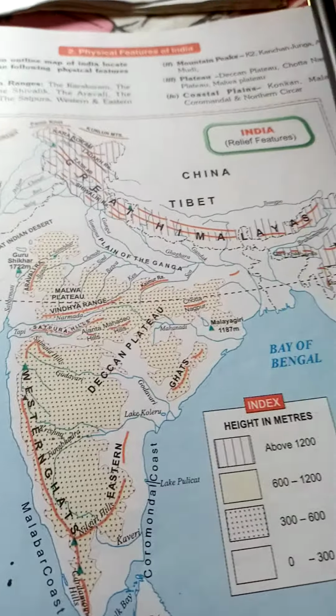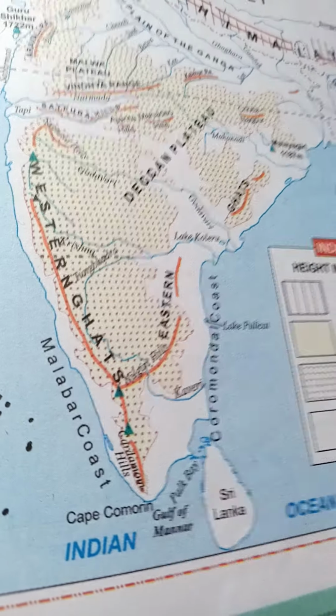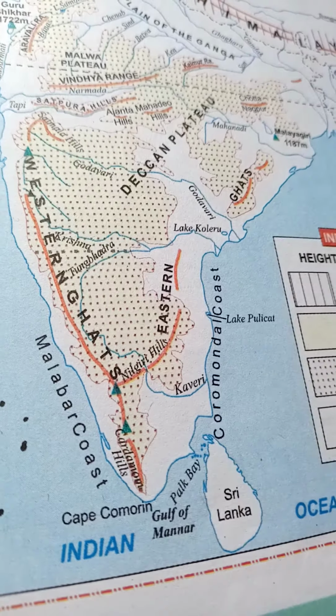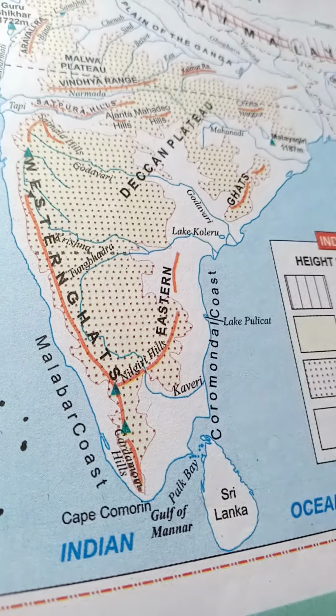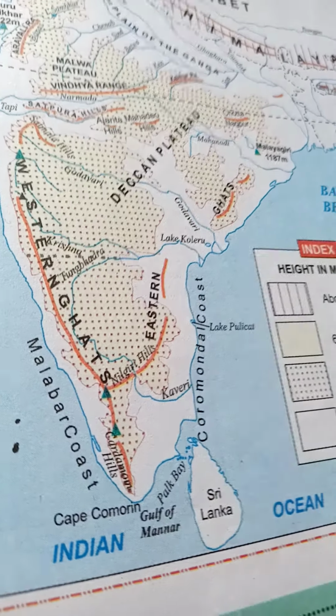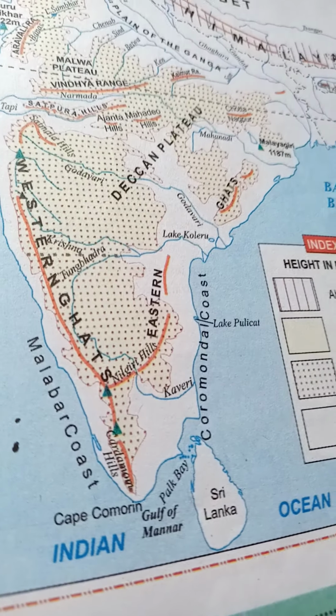Thal, Bhor, Pal Ghat are located in this region. The Western Ghat are higher than the Eastern Ghat. Their average elevation is 900 to 1600 meter as against 600 meter of Eastern Ghat.